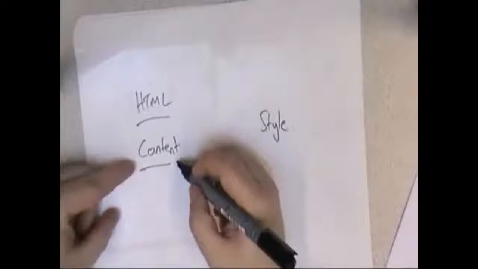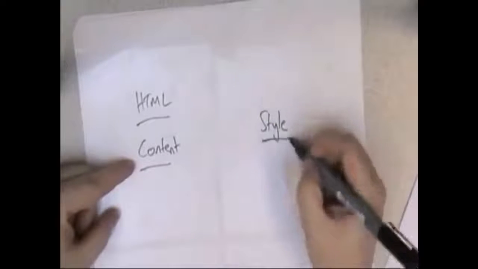A much better way is to separate the content from the style. So you have one file that tells you all the stuff you want to appear in the web page, all the text, all the images. And in another file, you describe how you want it to appear. And the beauty of that is you can then change the appearance of your website really, really easily.